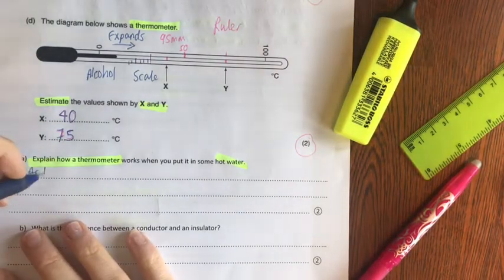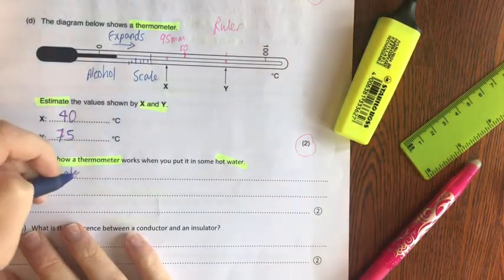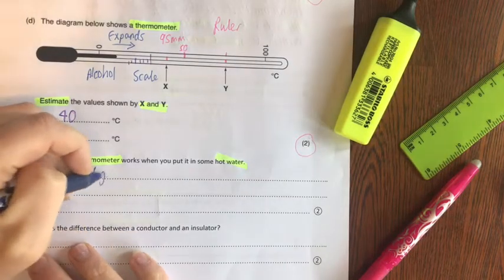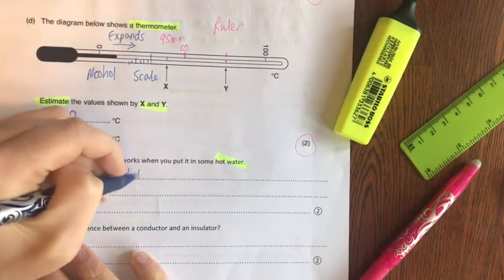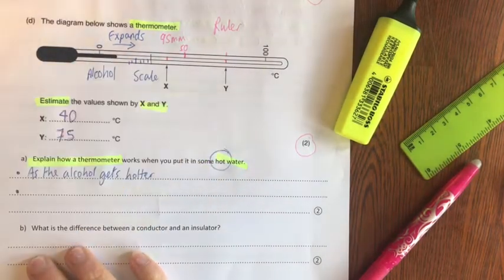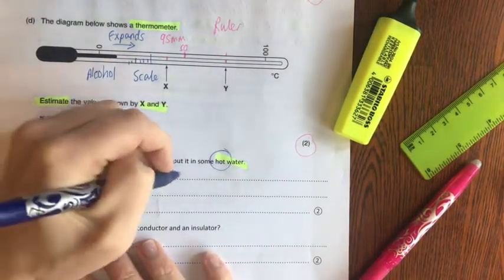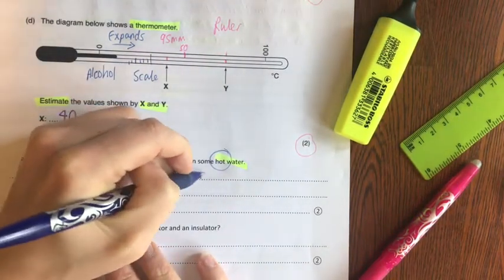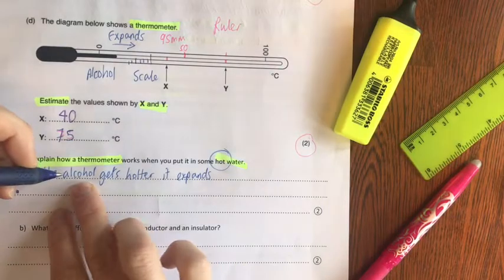So as the alcohol gets hotter, because we said it was in hot water, it expands. So there we go. I've used 2 keywords in this.